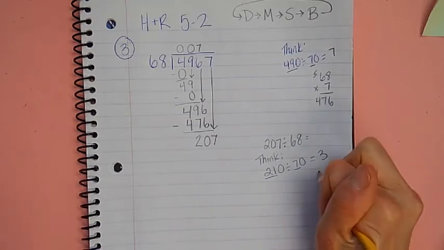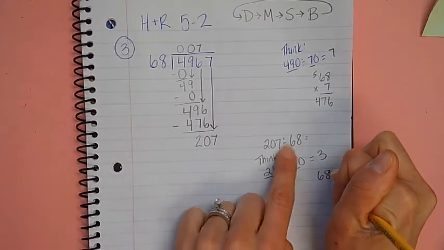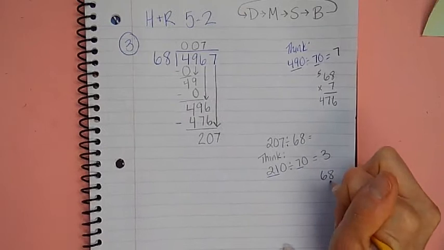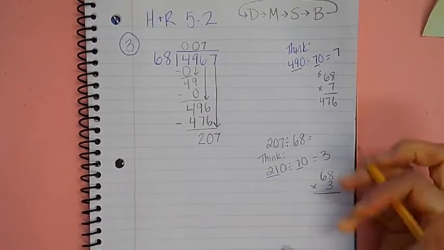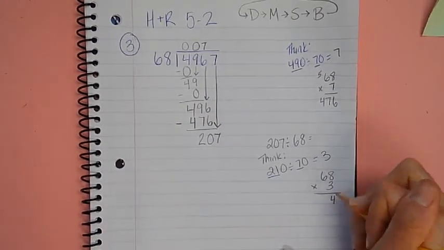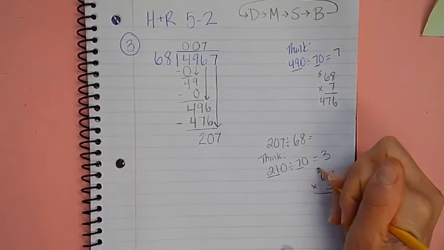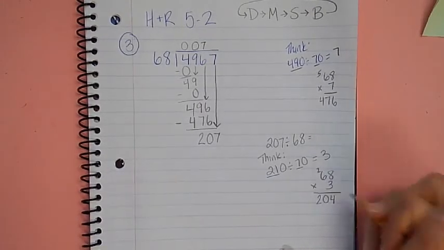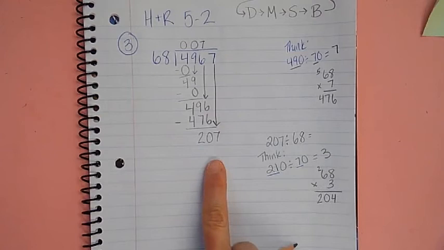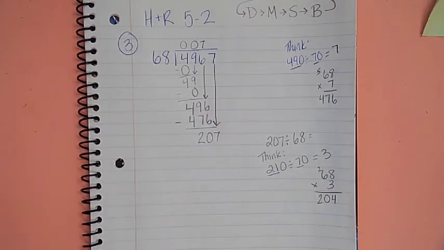So I'm going to do the actual work. Remember, I'm working with 68. So I'm going to multiply 68 times 3. Do my little guess and check. 3 times 8 is 24. 3 times 6 is 18, 19, 20. So I end up with 204, which is less than 207. So that looks like a very good option.